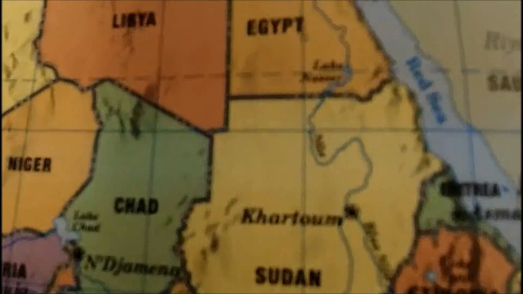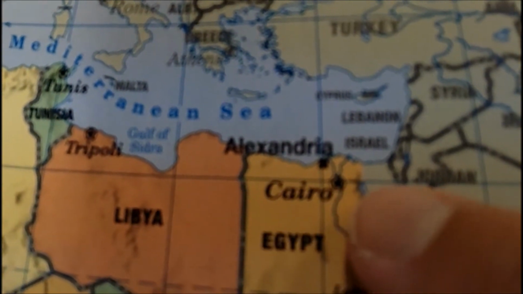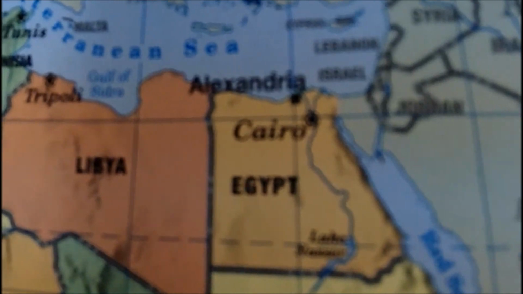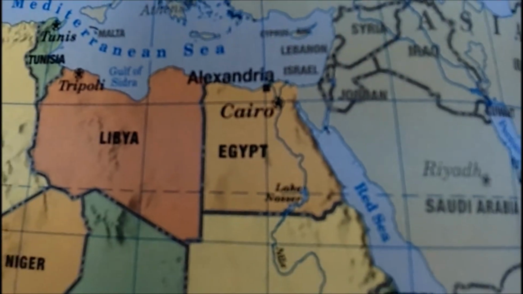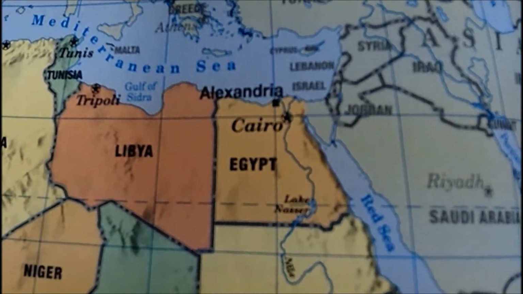This means that the answer to my question, the capital city at that intersection, is the city of Cairo, Egypt. It is the capital of Egypt and right near the intersection of 30 degrees north and 30 degrees east.